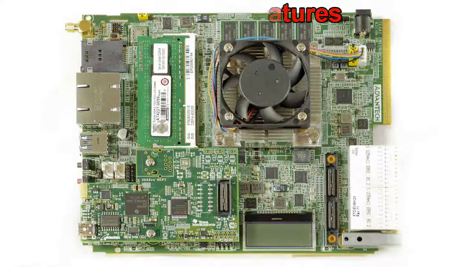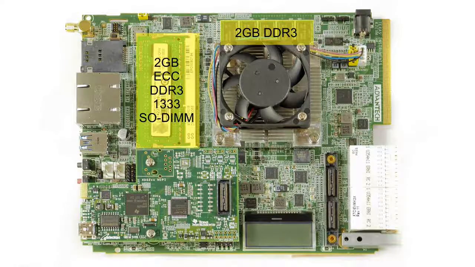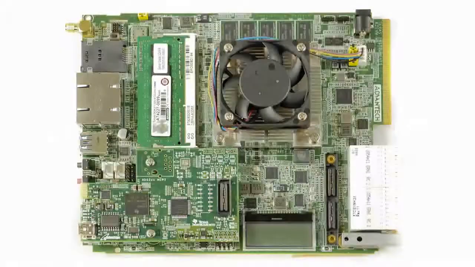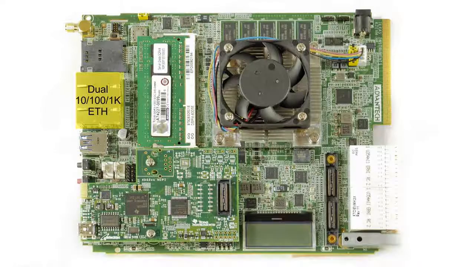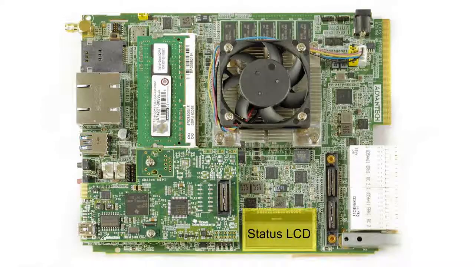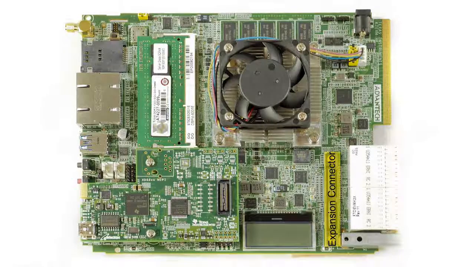Additional EVM features include 2 GB DDR3 on board plus 2 GB ECC DDR3 1333 SO DIMM with support for up to 8 GB, 512 MB NAND flash plus 128 MB NOR flash, 1 MB I2C EEPROM for local boot, dual 10-100-1000 Ethernet ports, USB 3.0 port, status LCD display, expansion connector for I2C, SPI, GPIO, and EMIF, user programmable LEDs, reset buttons, and dip switches.